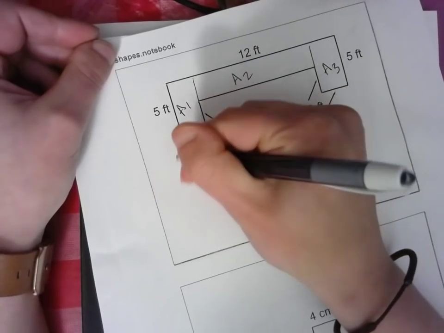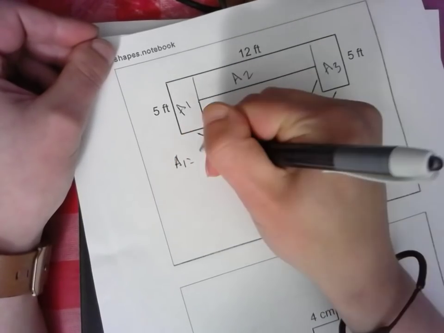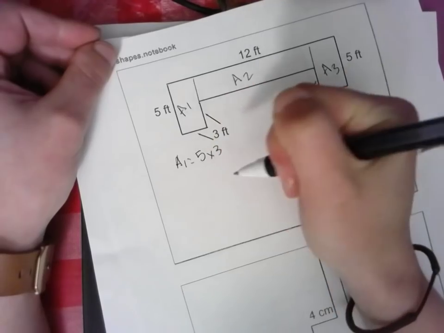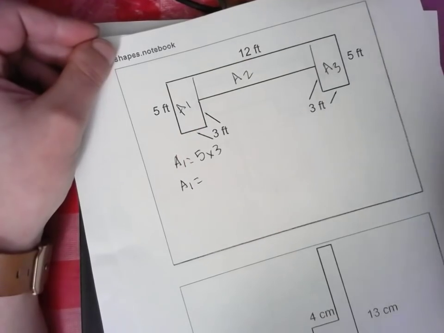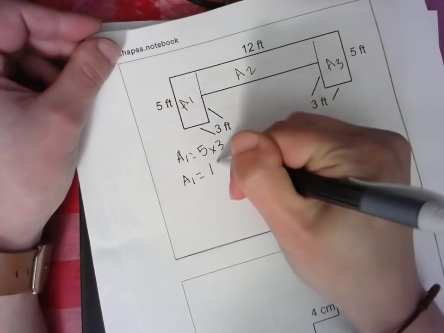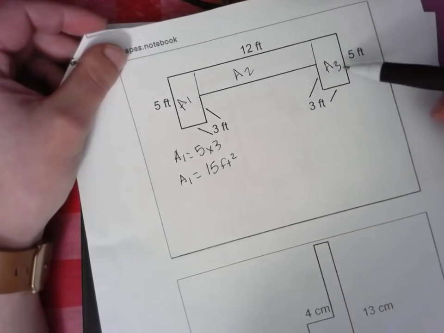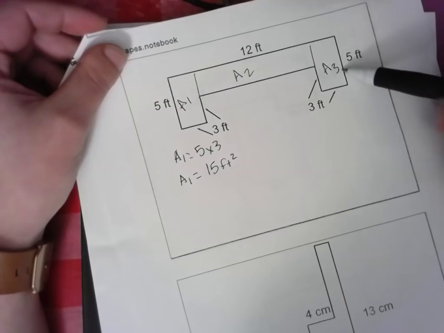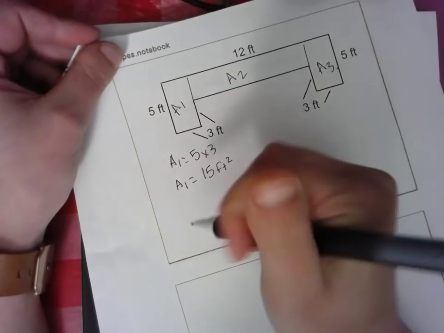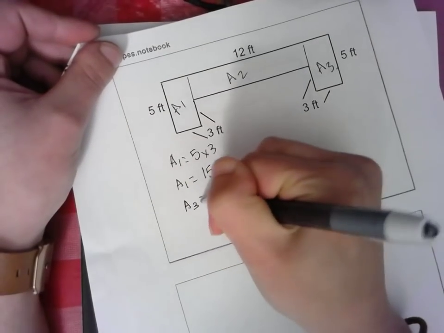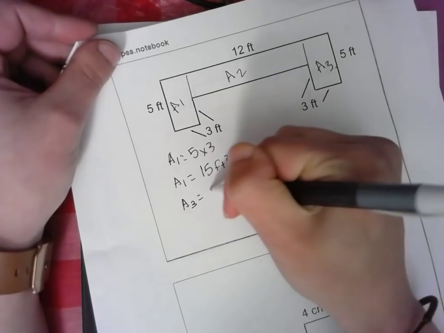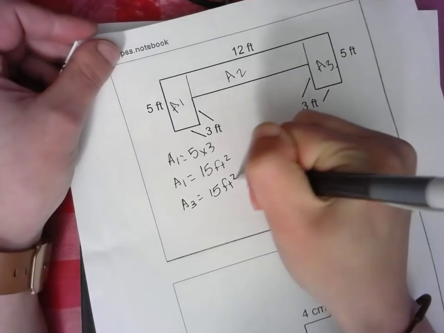So length of 5, width of 3. 5 times 3 is 15 feet squared. Guess what? Area 3, I noticed this right away, is the same exact dimensions, so I'm just going to copy those. Area 3 is also 15 feet squared.